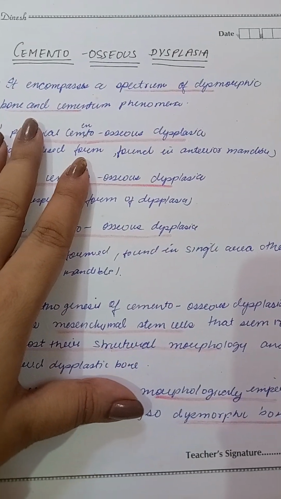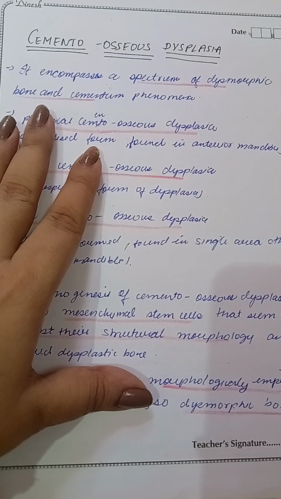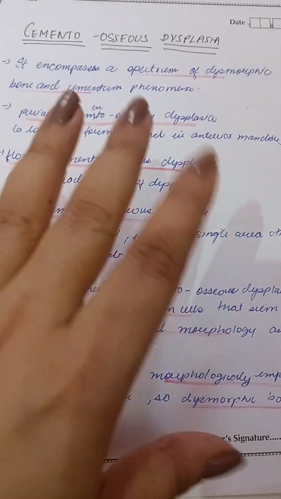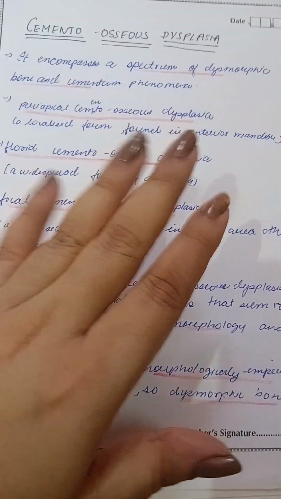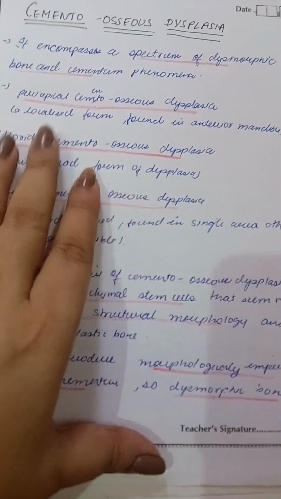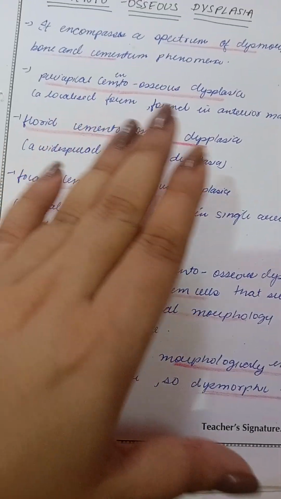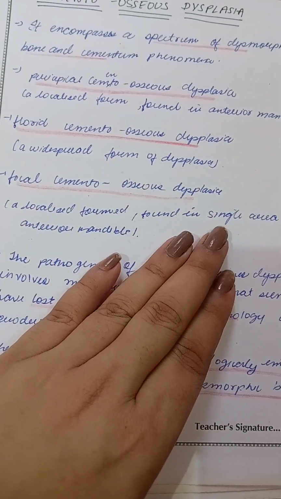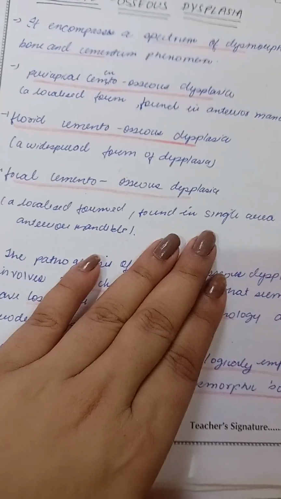It encompasses a spectrum of dysmorphic bone and cementum phenomena. Dysmorphic bone or cementum causes cemento osseous dysplasia. Three types: periapical cemento osseous dysplasia, florid cemento osseous dysplasia, and focal cemento osseous dysplasia.